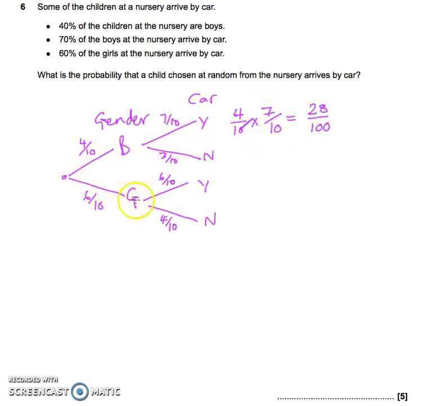And then we have the girls, which we can multiply across again. So we've got girls, yes, it was going to be 6/10 multiplied by 6/10, which is equal to 36/100. So they are the two ways of the children arriving by car. Boys arriving by car, girls arriving by car.